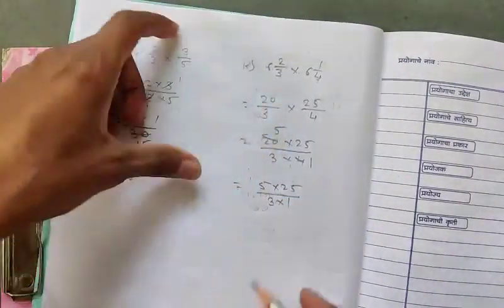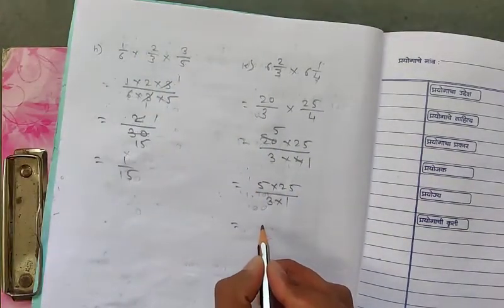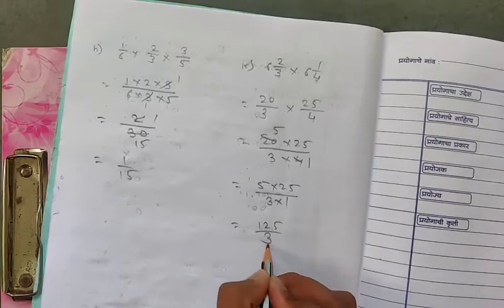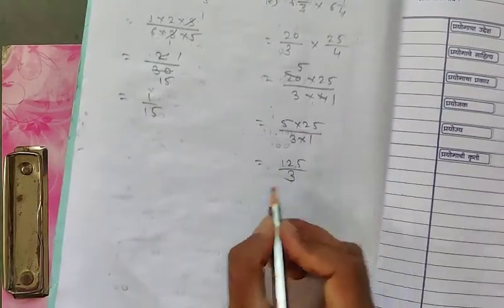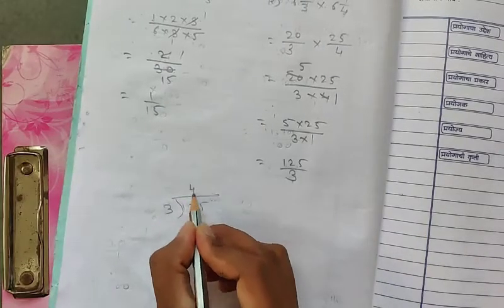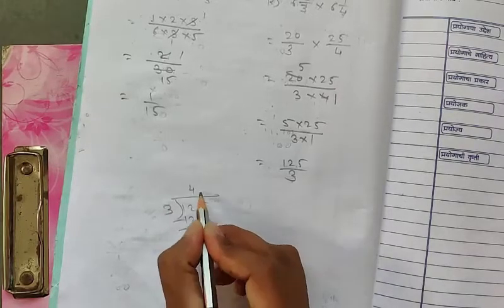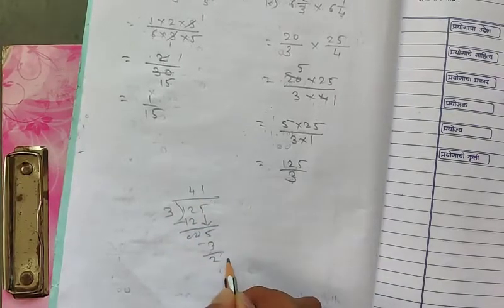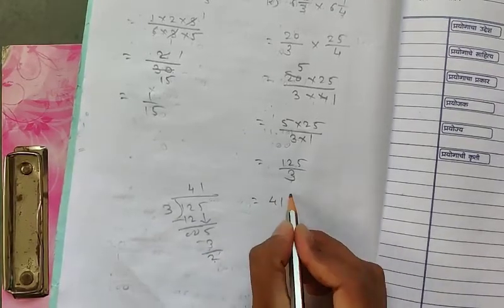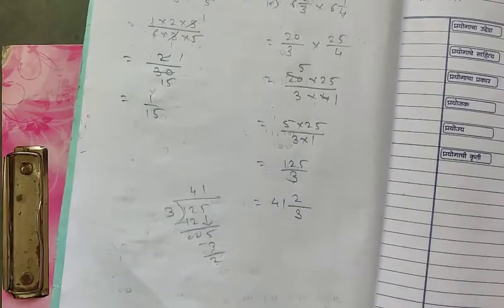So now 25 5s are 125 and 3 ones are 3, means 125 divided by 3. Again improper fraction, convert 125 divided by 3. 3 4s are 12, remainder 0, next number 5, 3 ones are 3, remainder 2, right? So what is our answer? 41, remainder 2, divisor 3. 41 2 upon 3, that is our answer.